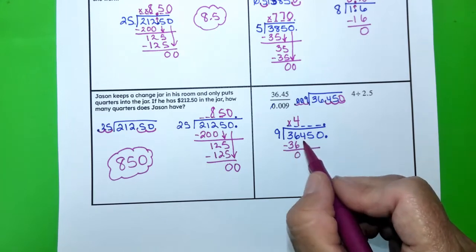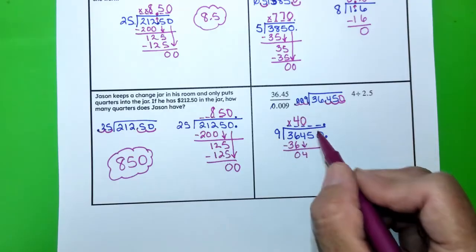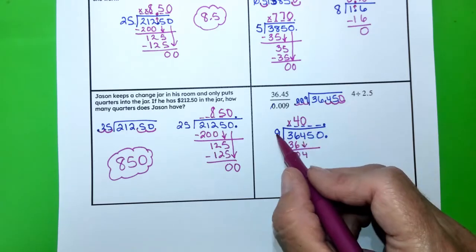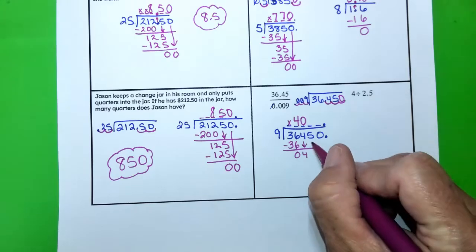Now my next digit is a 4, so I bring that down. But can 9 fit into 4? No. So you put a 0 there. Now some people will do 0 times 9 is 0, subtract, you're going to get a 4 again. What I do is a little shortcut.